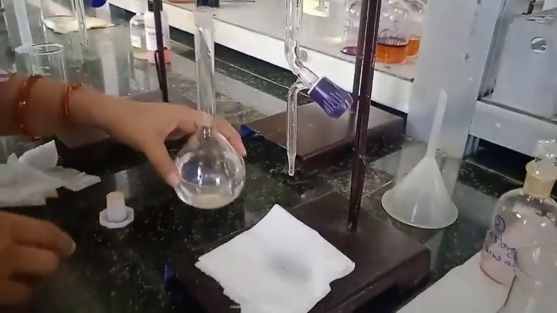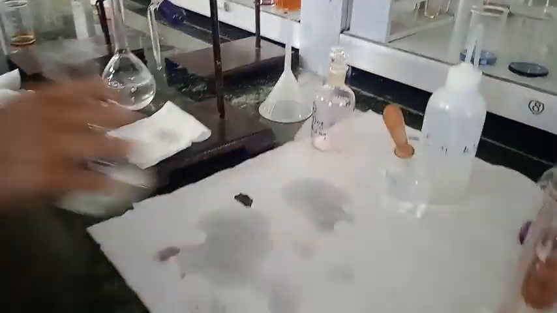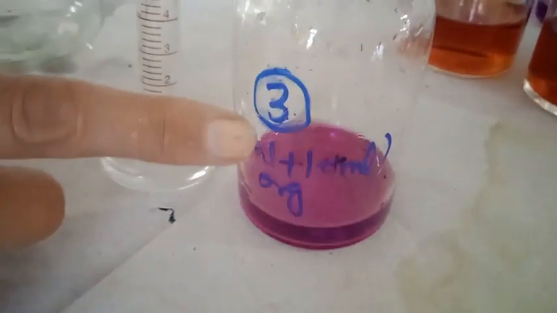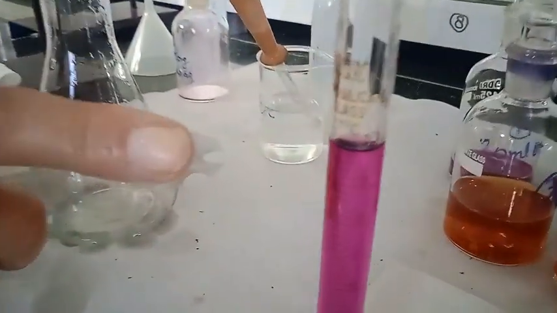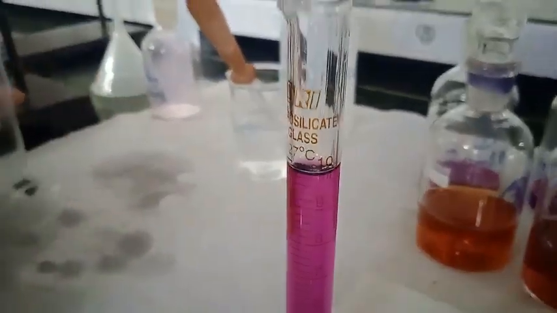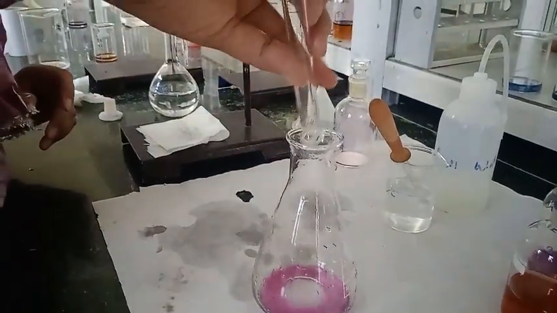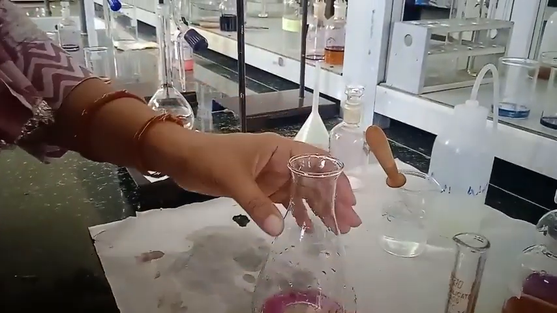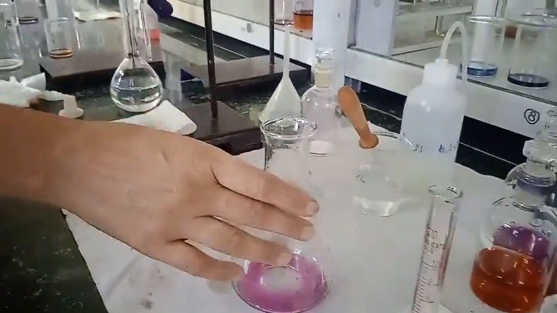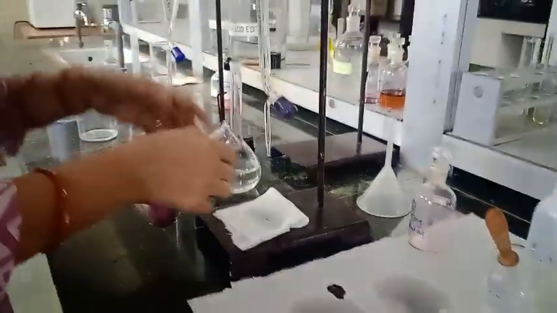Now we are going to titrate the organic layer with the help of M/100 sodium thiosulfate solution. So we are going to take 10 ml of this organic layer in the conical flask and we are going to titrate it with M/100 sodium thiosulfate solution.